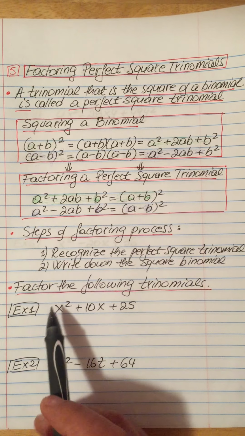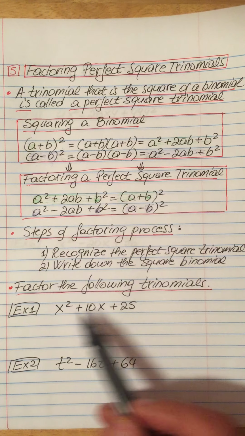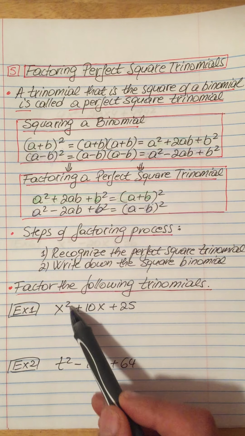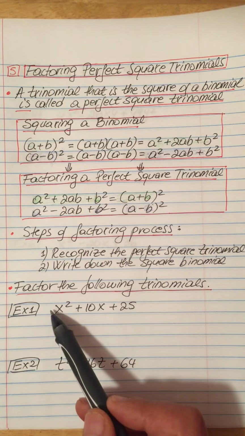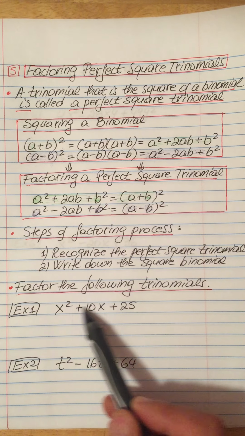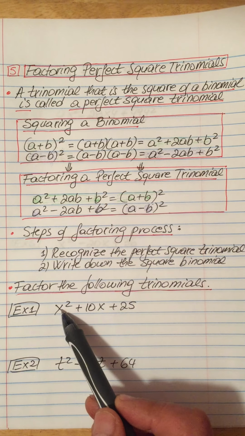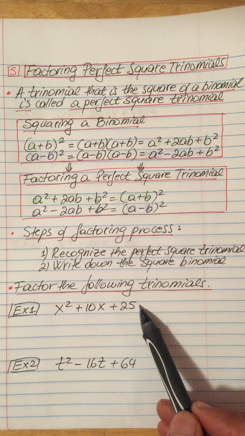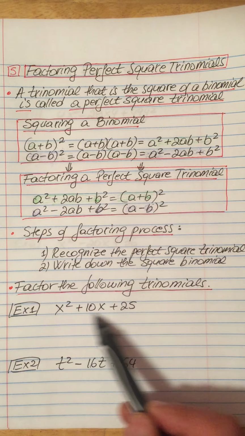Factor the following trinomials. Example 1: x squared plus 10x plus 25. Since the coefficient of x squared is 1, I do not have a common factor, and x is not present in every term, so no common factor for this trinomial.